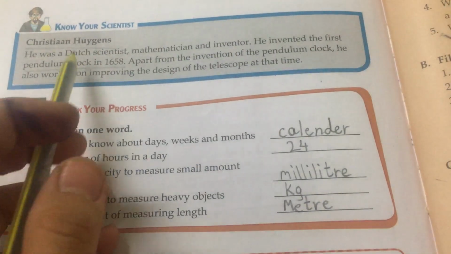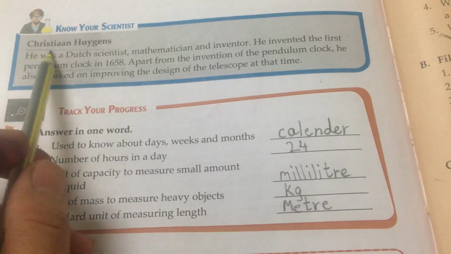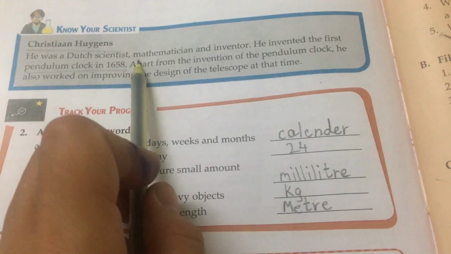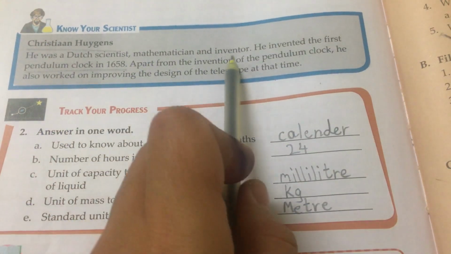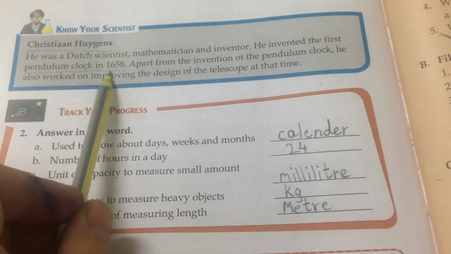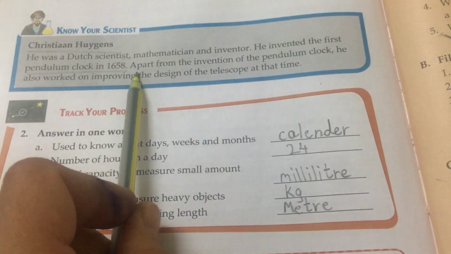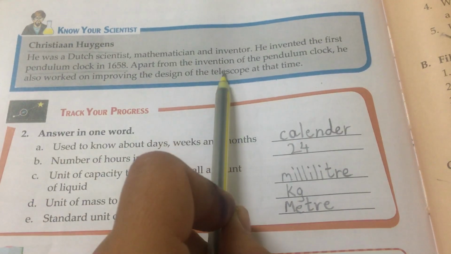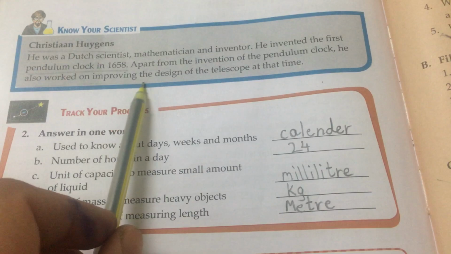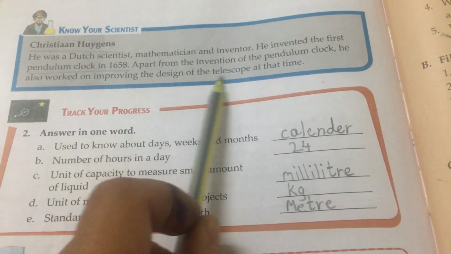Know your scientist. Christian Huygens. He was a Dutch scientist, mathematician and inventor. He invented the first pendulum clock in 1658. Apart from the invention of the pendulum clock, he also worked on improving the design of the telescope at the time.